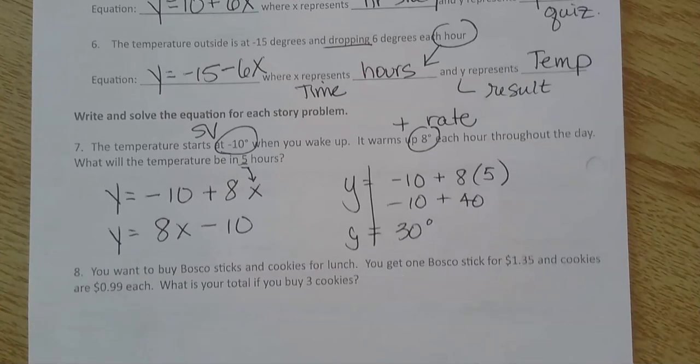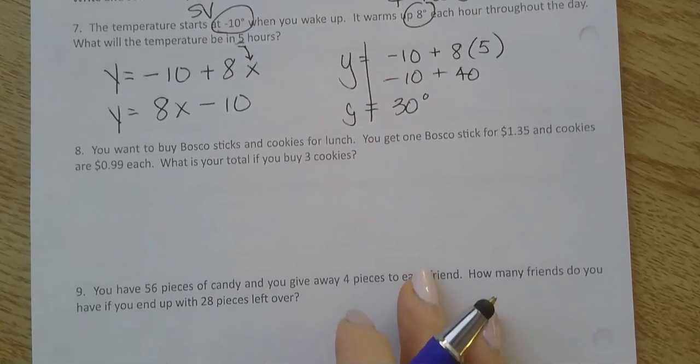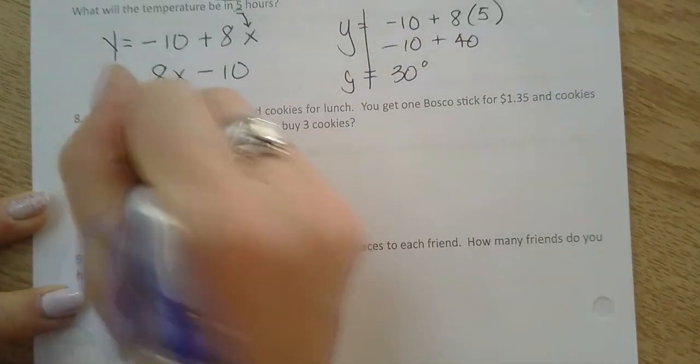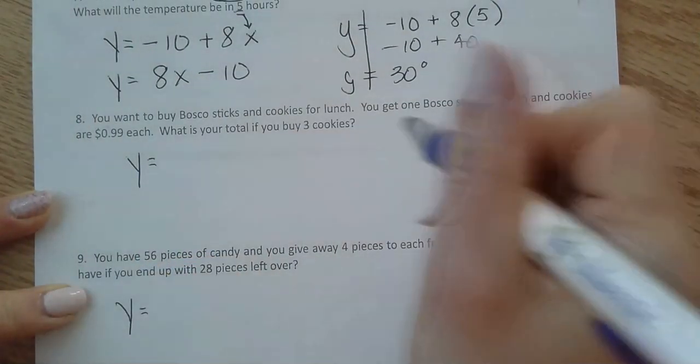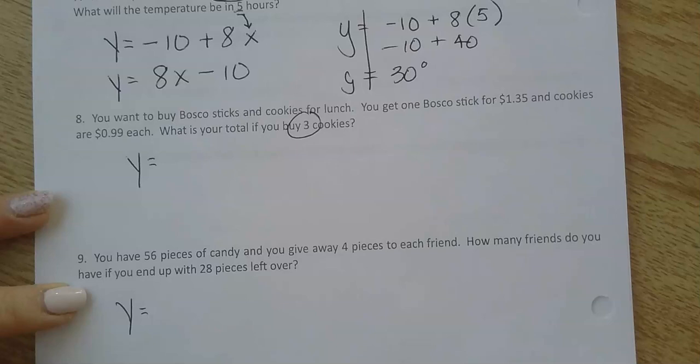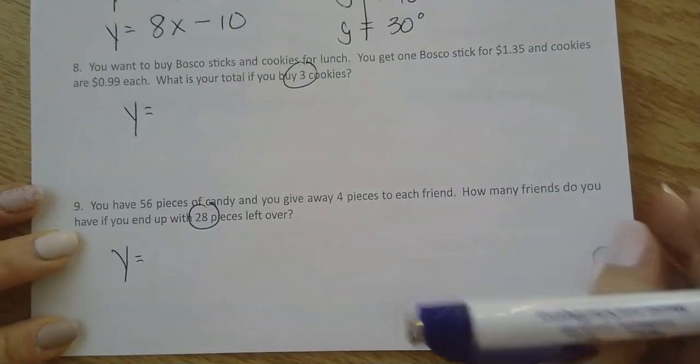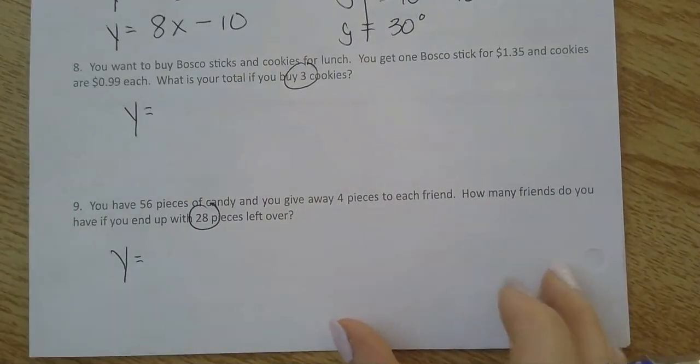Okay? I want you to try 8 and 9. Do them completely. Write your equation, and then actually plug in for 3 cookies, or actually plug in for 28 pieces, and work them out. Do not hit play until those are done and you're ready to check them.